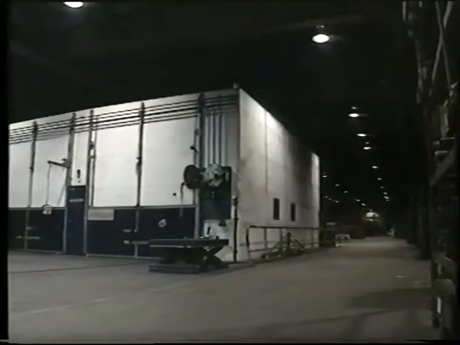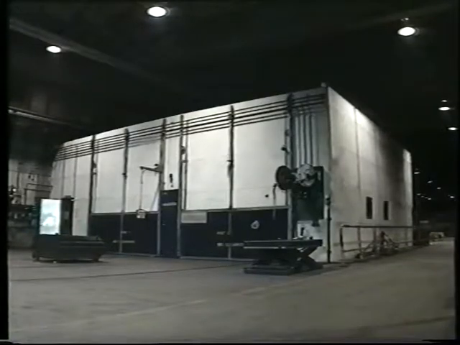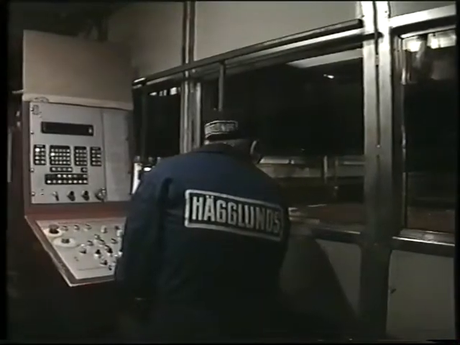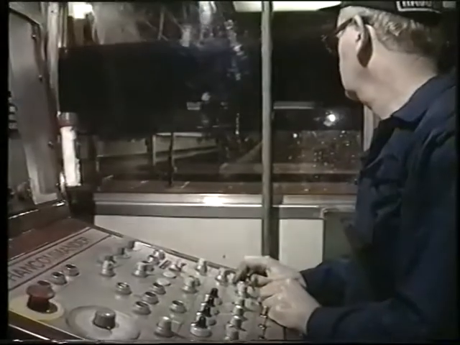Hägglunds AB uses oxygen plasma for cutting. The entire plasma cutting station is designed to protect the working environment in the workshop. The operator is normally stationed in an adjacent control room from where he has an excellent view of the cutting table.